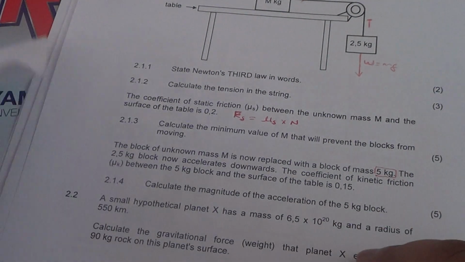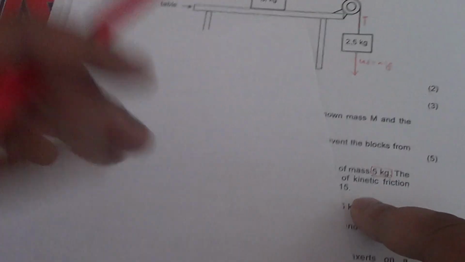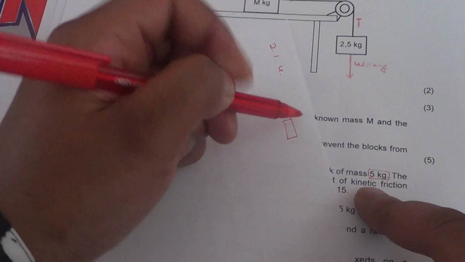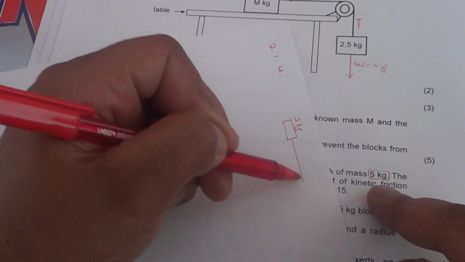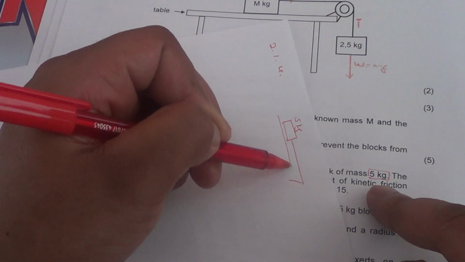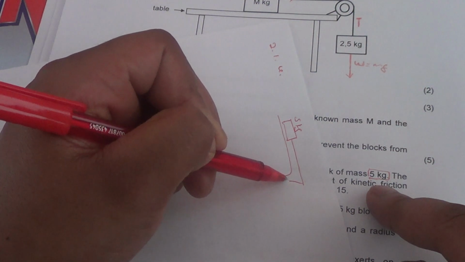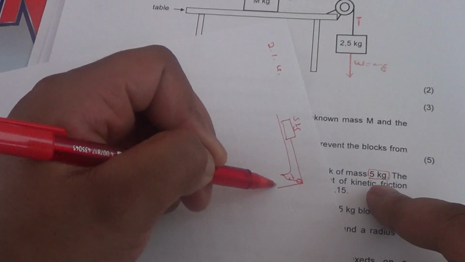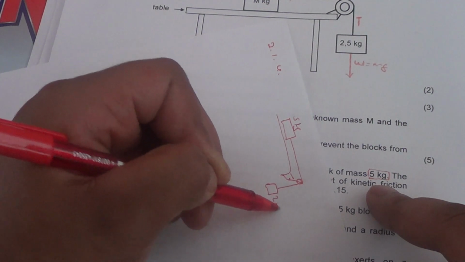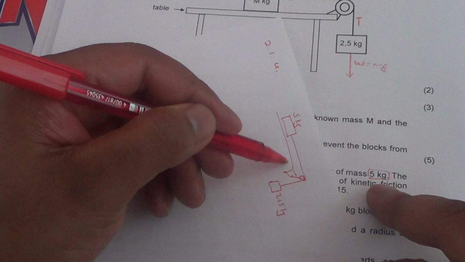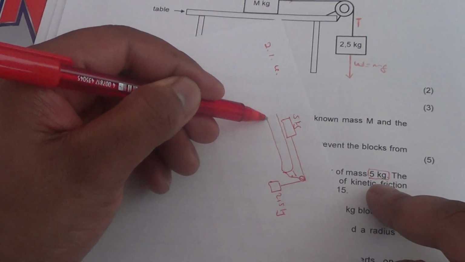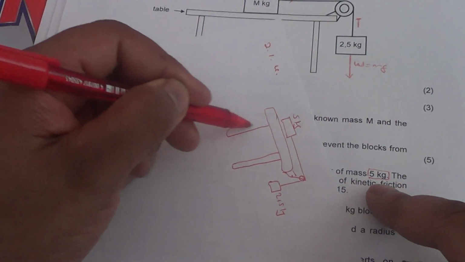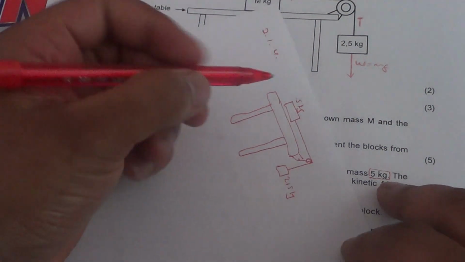So we have 2.1.4. So now we know we have this box. It's 5 kg, and it's connected through that pulley system. So this one is resting on that table. This pulley system over here is going to suspend this 2.5 kg block. And then of course, that being our table. Sometimes to draw it is nice, but it's not really necessary.